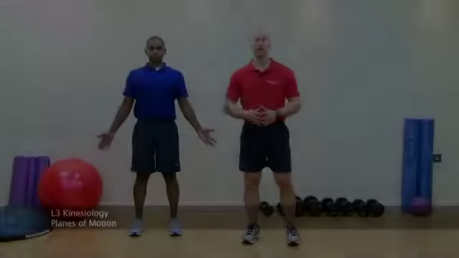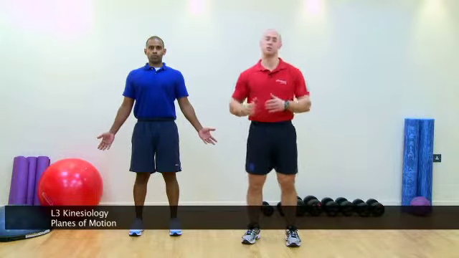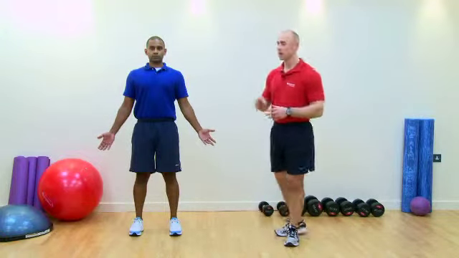We're going to talk about planes of motion. So planes of motion are descriptive terms to describe how someone's moving. We also use it to describe how to perform an exercise and how we move in that exercise. So we have three planes of motion.